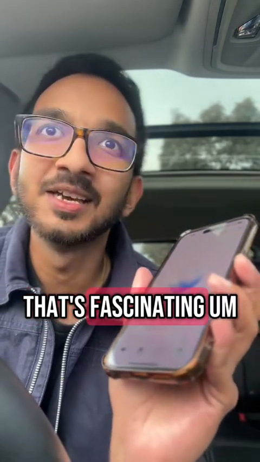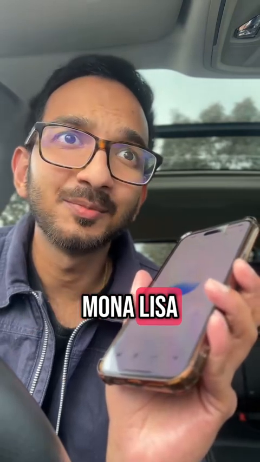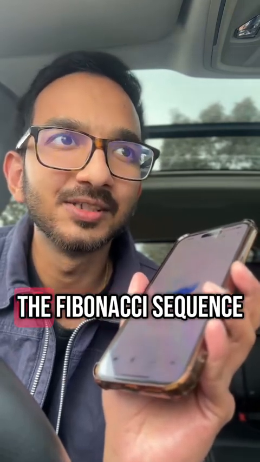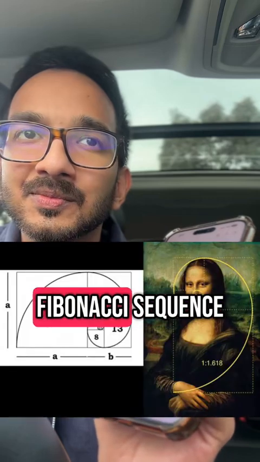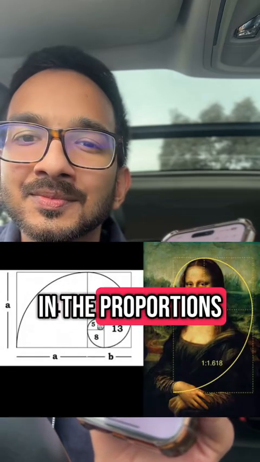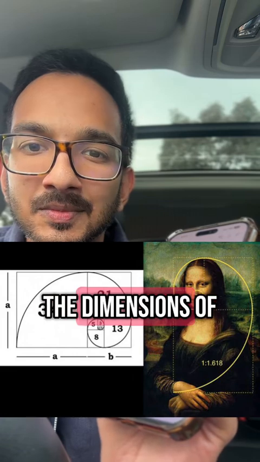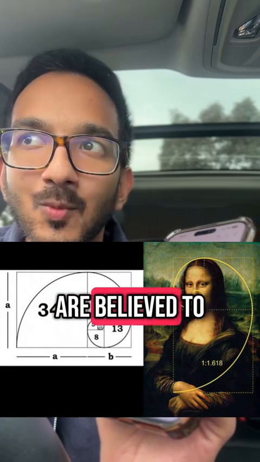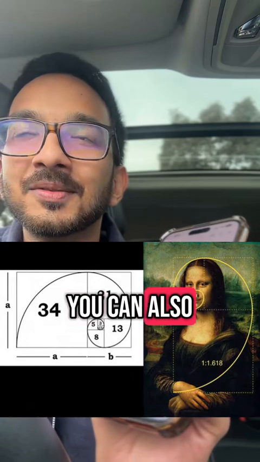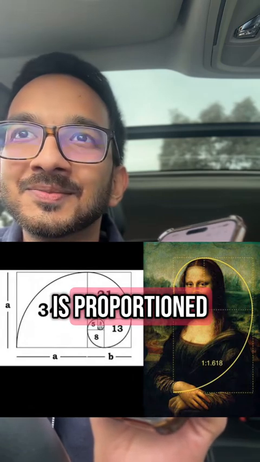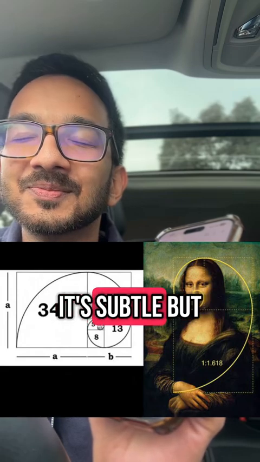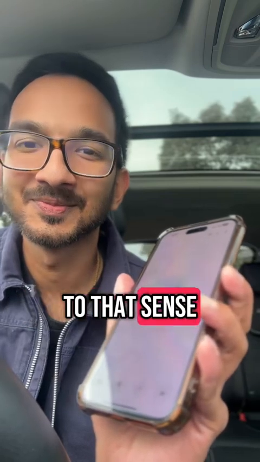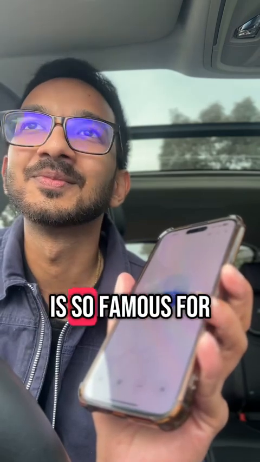That's fascinating. In the painting Mona Lisa, which part exactly did he use the Fibonacci sequence? In the Mona Lisa, the golden ratio, which is closely tied to the Fibonacci sequence, can be found in the proportions of the painting. For instance, the dimensions of the canvas itself are believed to follow the golden ratio. You can also see it in how her face is proportioned, and even in the placement of her hands and the horizon line in the background. It's subtle, but it definitely contributes to that sense of balance and beauty that the painting is so famous for.